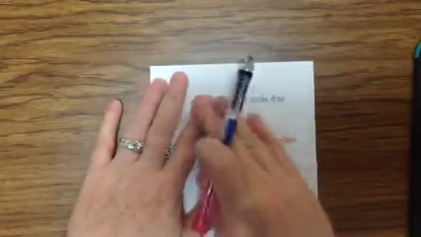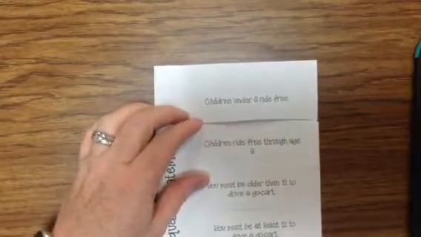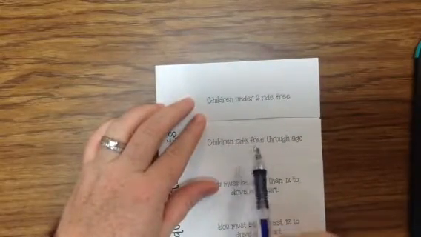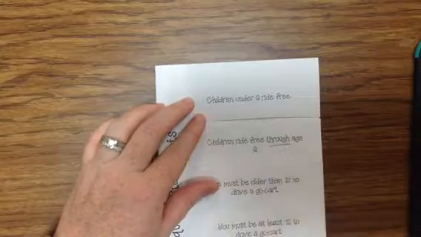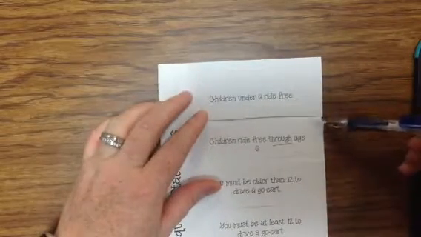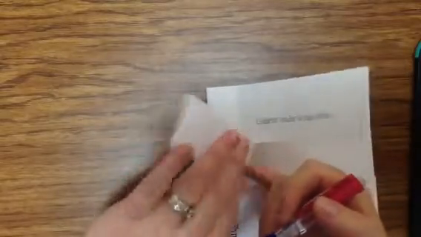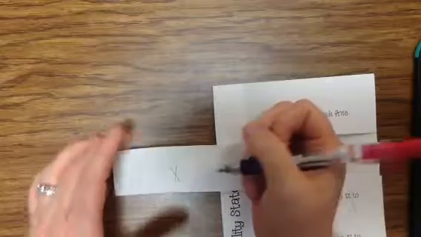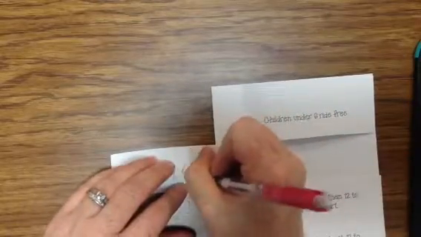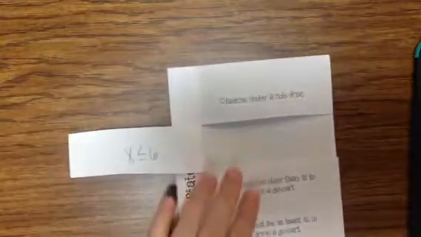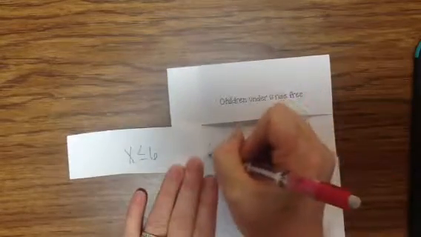Okay, looking at the next one. Children ride free through age 6. So through is going to mean that includes 6. So I'm going to write it as the statement x is less than or equal to 6, because they can be 6 and they can be younger to ride the ride. So we're going to do the same thing.